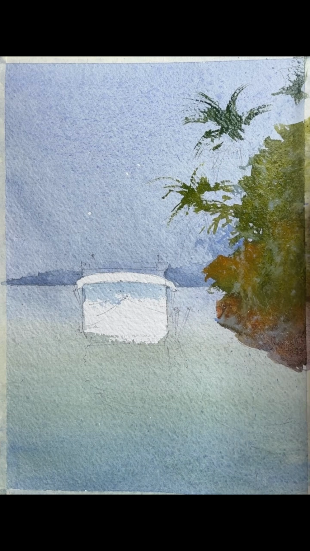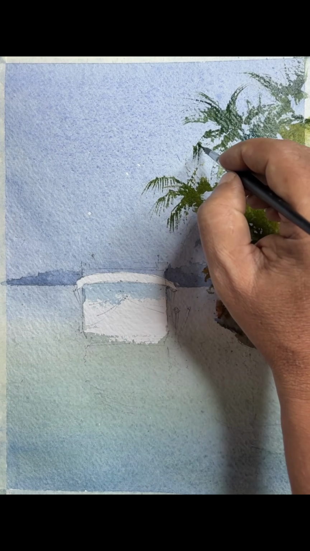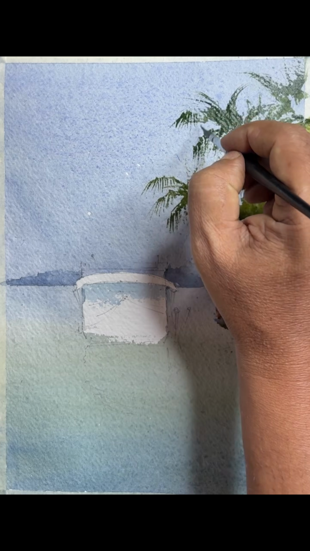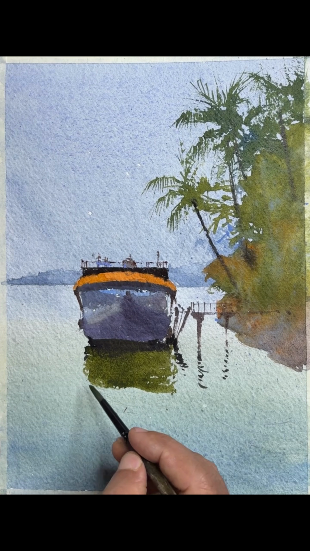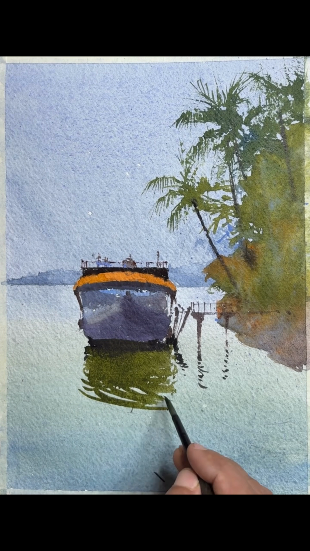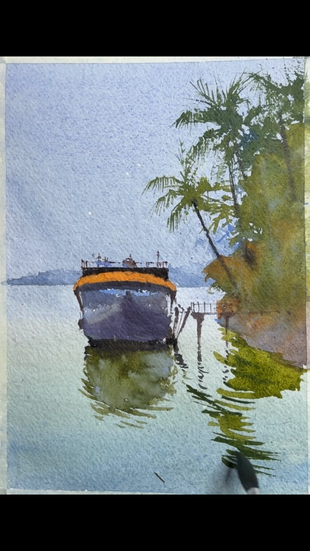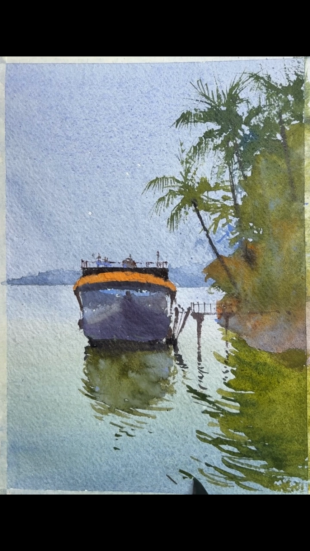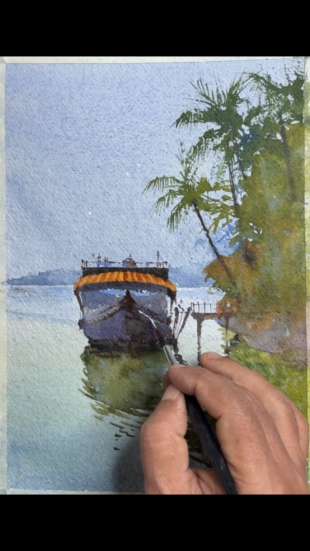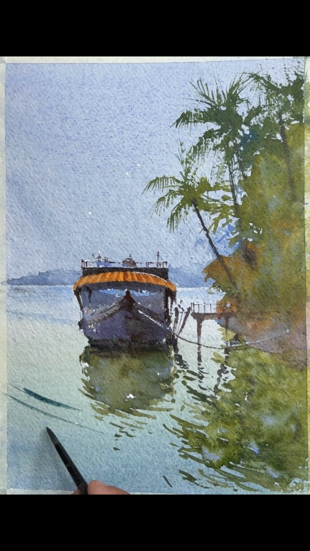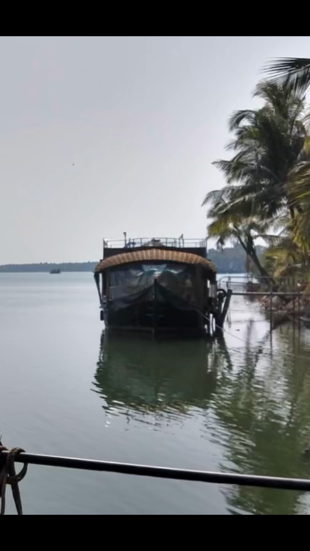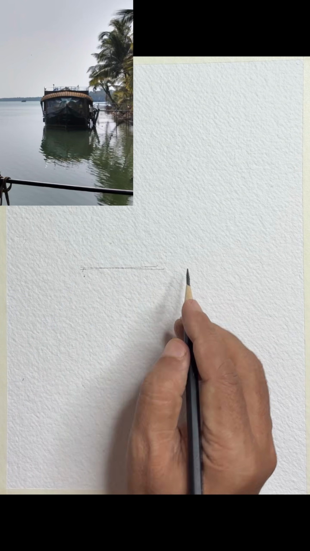Let us do an exercise here today where I'll be simplifying a subject from my photographs, and I'll be explaining my process of creating a watercolor version of the photographs by applying sufficient thought to the composition, the simplification, and the rest of the activities involved. This is the reference photograph that I will be using, and I'll be simplifying it and creating a representative version of it. Right.